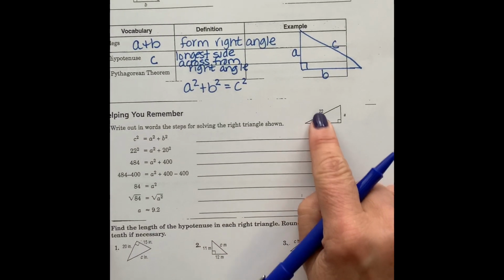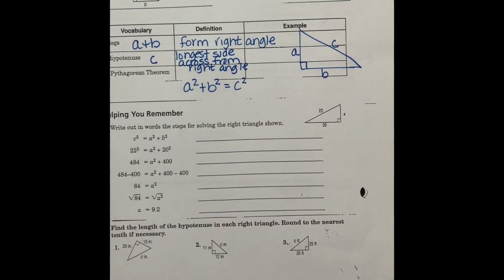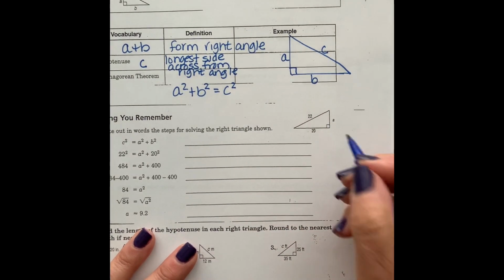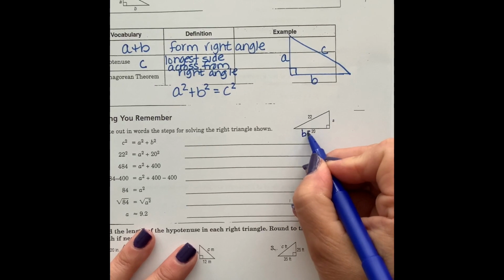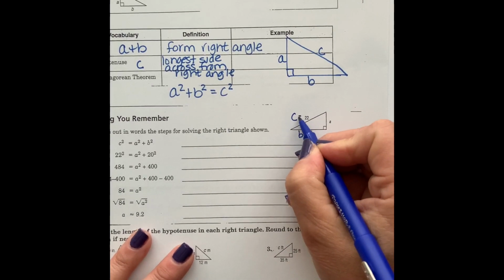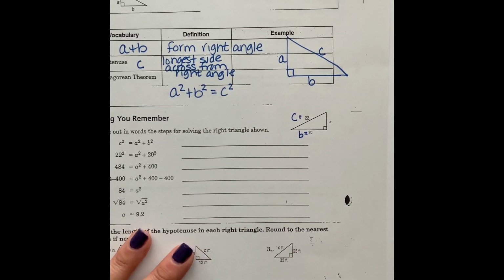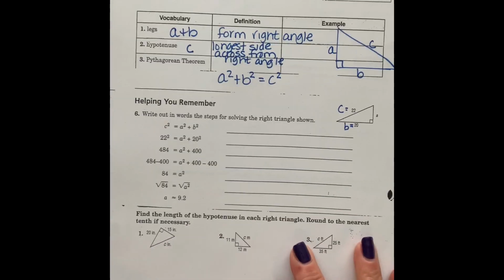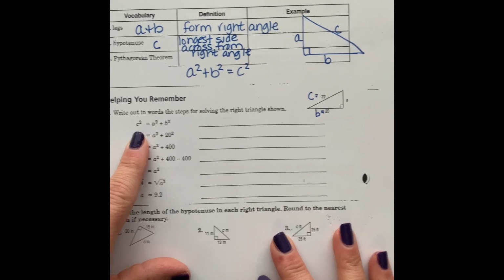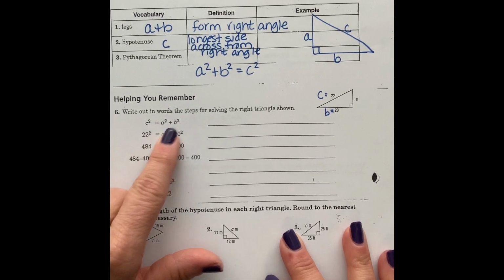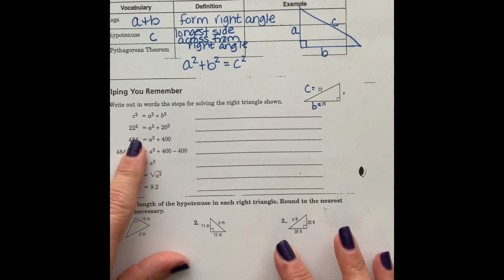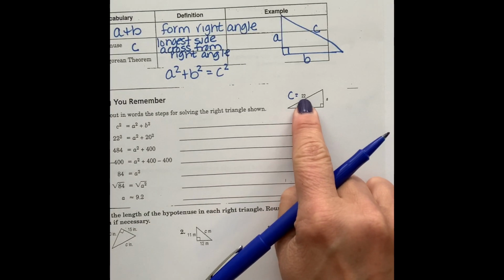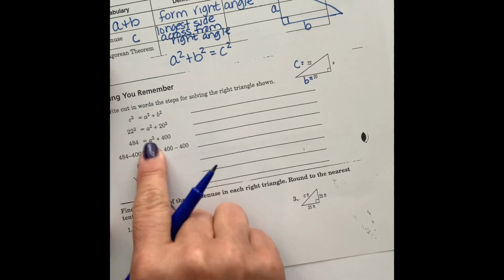All right, so that means if I know that theorem, I should be able to solve algebraically a missing side length. So this would be A, the other one that forms the right angle would be B, the one across from the right angle would be C always. So the first thing to do to solve this, and you can write it A squared plus B squared equals C squared, or you can write it backwards like they do, it doesn't really matter, is to plug in the numbers for B and C. So notice that for C they plugged in 22 and B they plugged in 20.